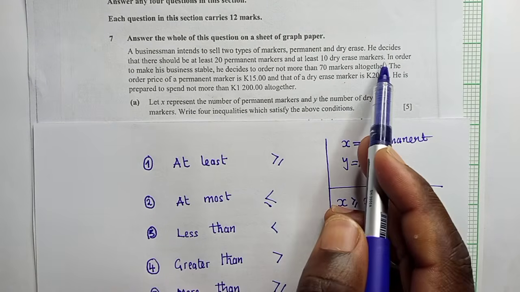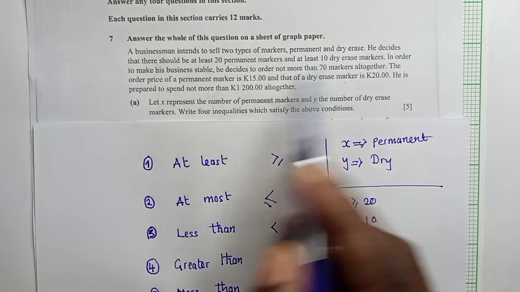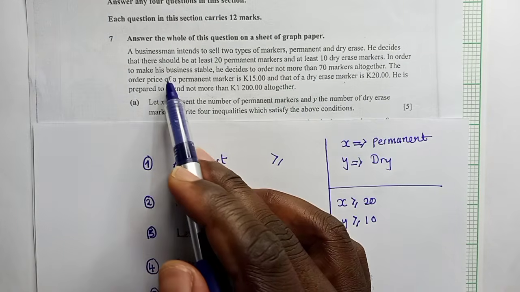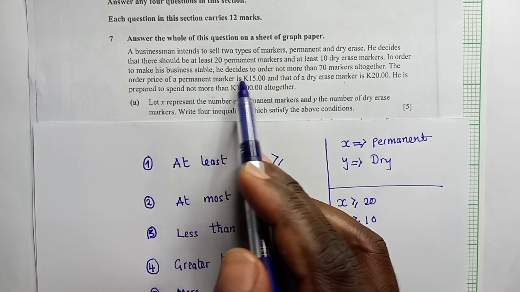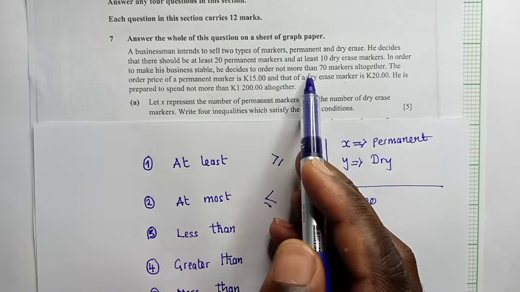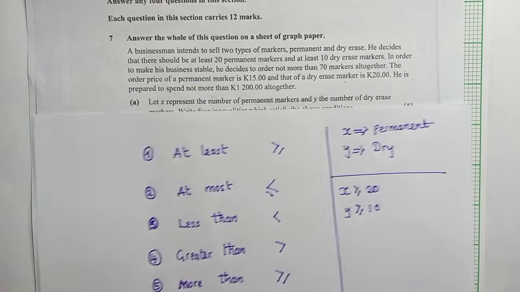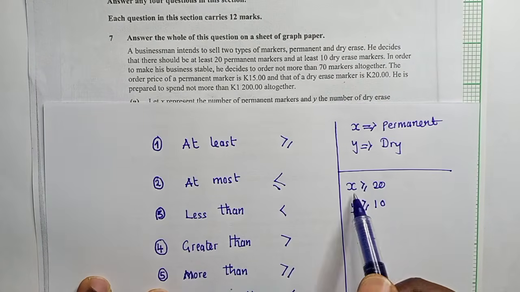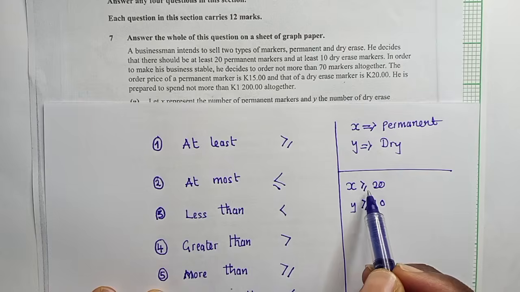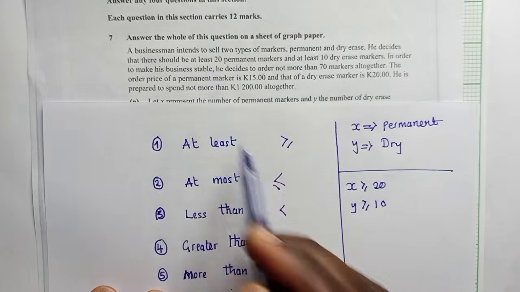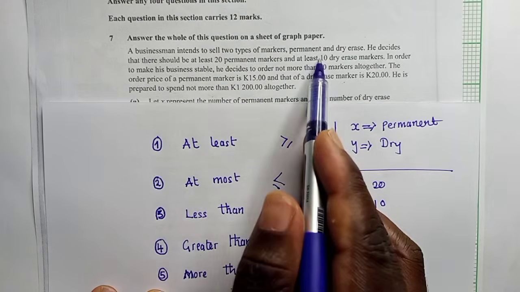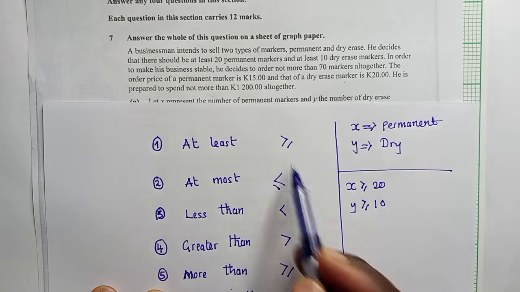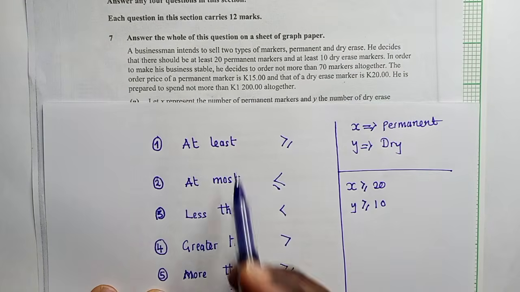We continue with the question. In order to make his business stable, he decides to order not more than. Remember, here we said at least, so that's why we're using this sign, and also here at least we're using the same sign to find the inequality.